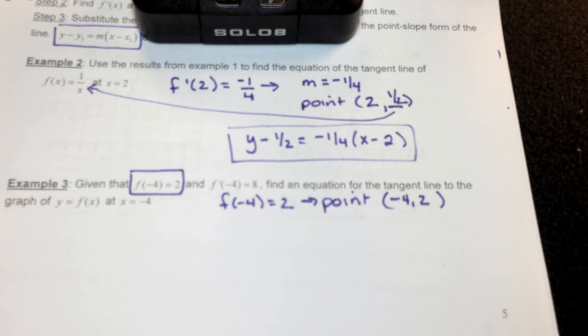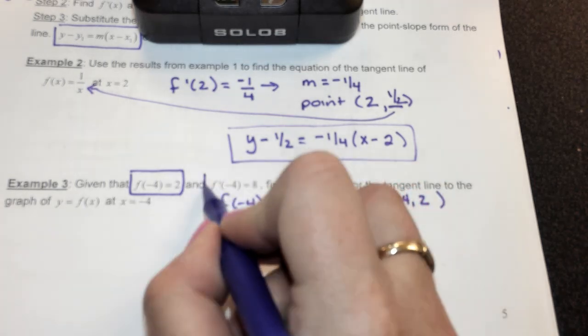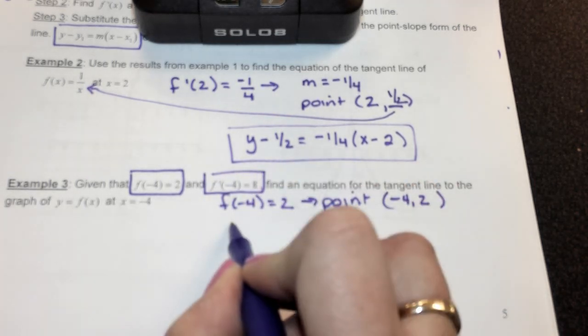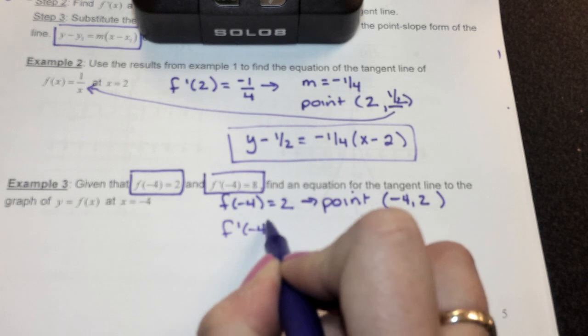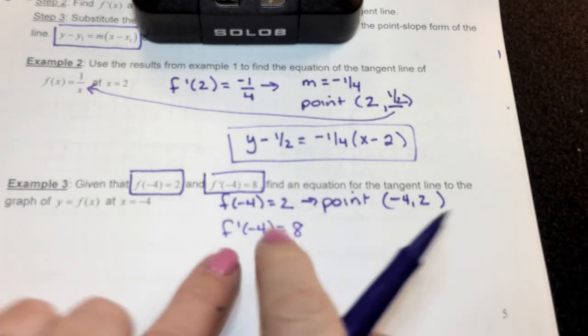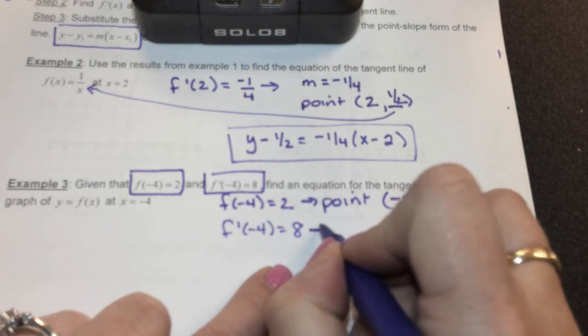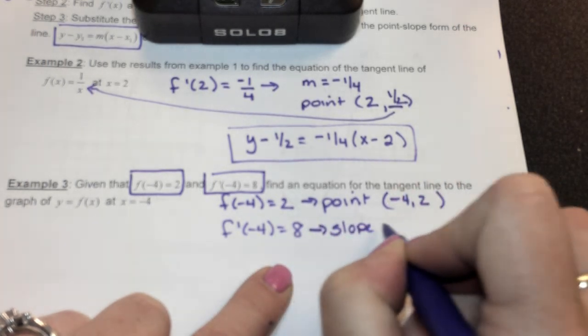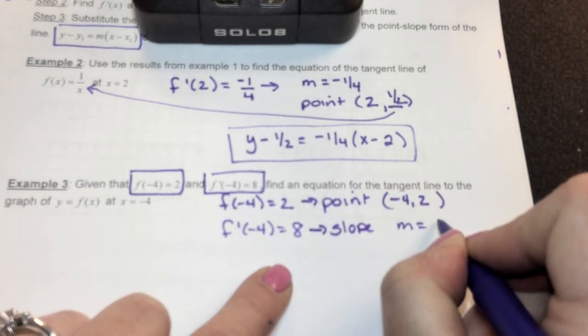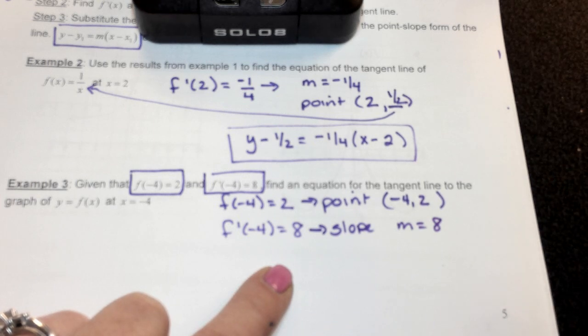Remember, what two things do you always need to write the equation of a line? You need to know a point. What else do you have to know? Slope. So now let's look at the second piece of information they're giving you. They're telling you that f prime of negative 4 is equal to 8. Well, like I just mentioned, when you find the value of the derivative at a particular point, what are you finding? This is the slope. So what is your slope? Your slope is equal to 8. So now you guys go ahead and finish this and write the equation of the tangent line for me.